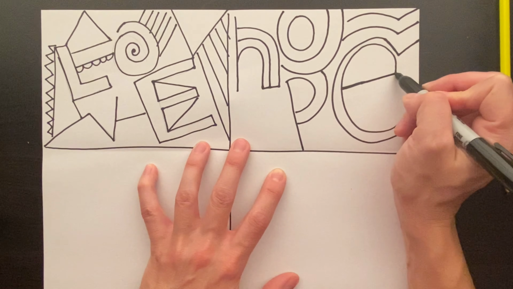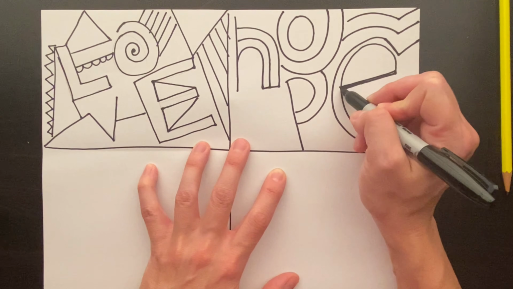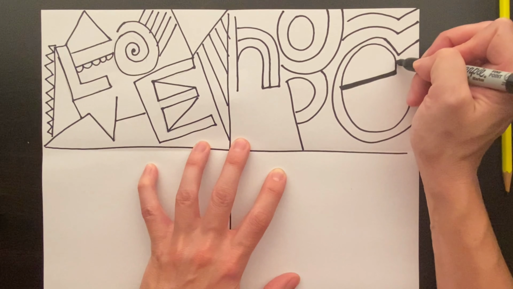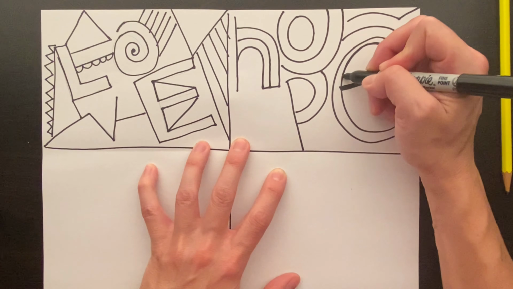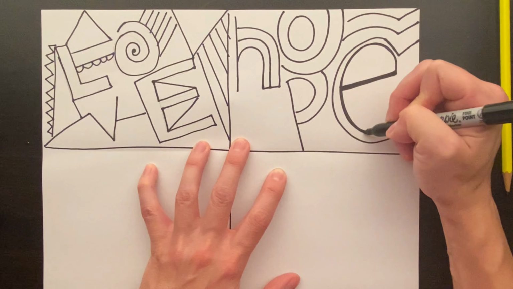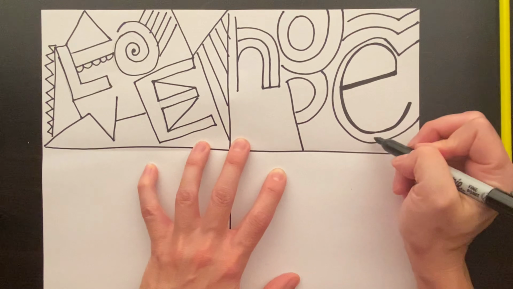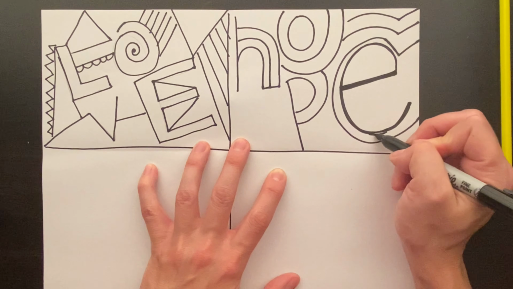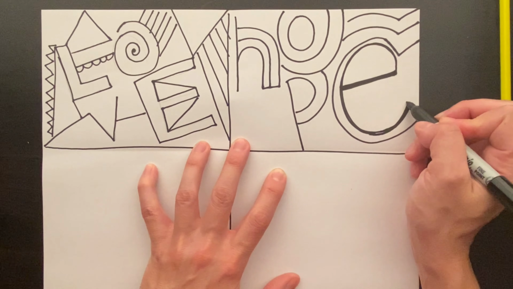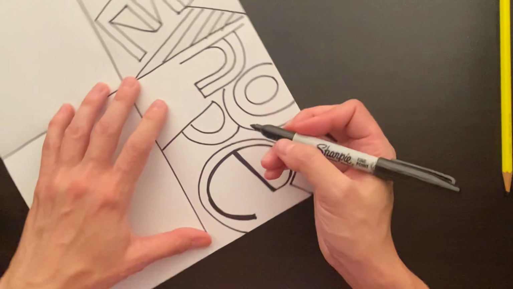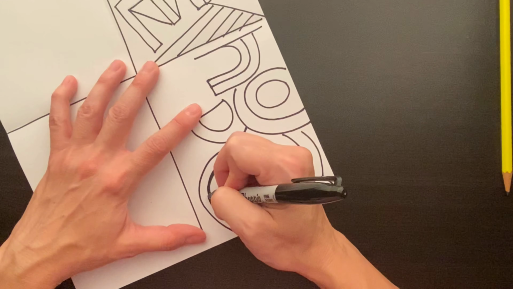There's no method to how I'm doing this. It's just as I'm creating the lines, if I feel like a section could be broken up, I go ahead and use a line to break that up. You can make some thick and thin areas.